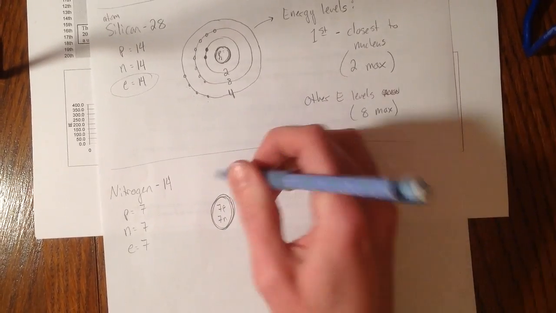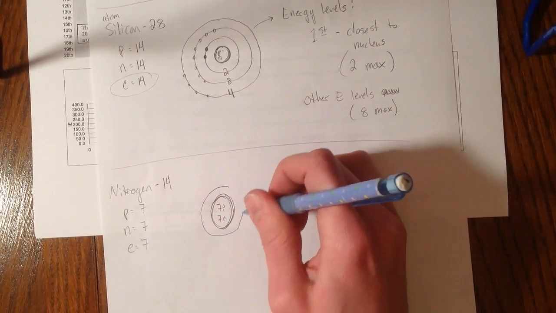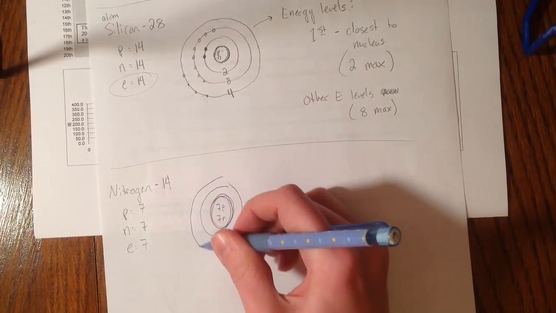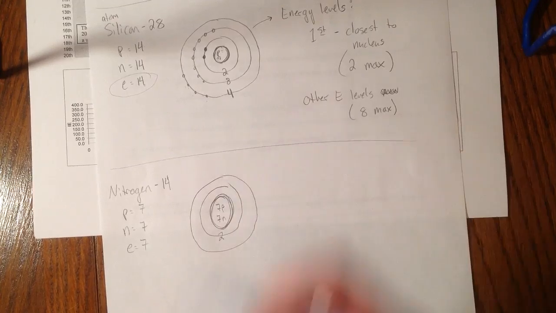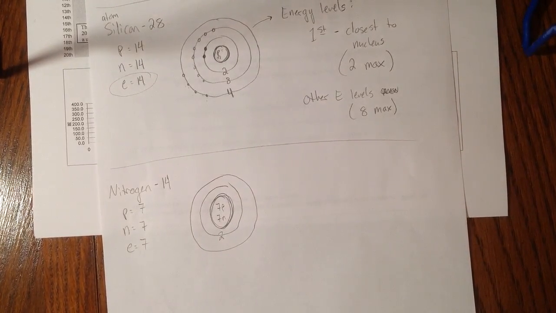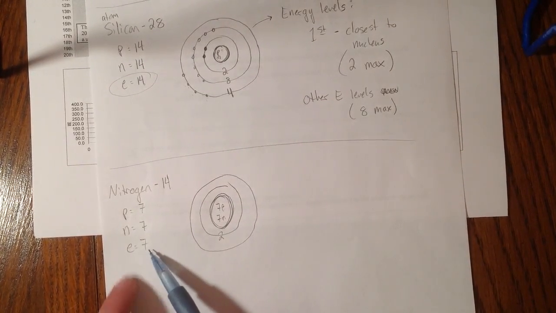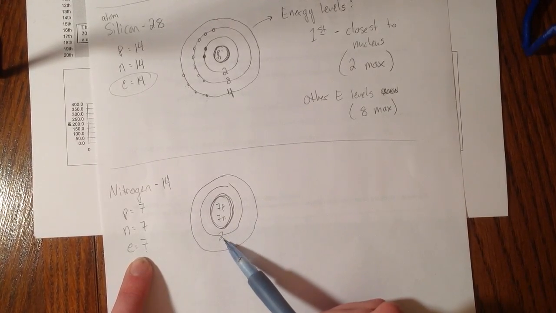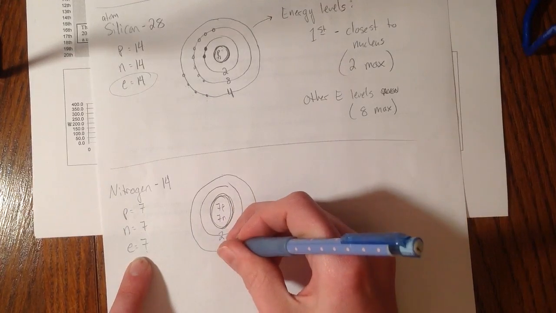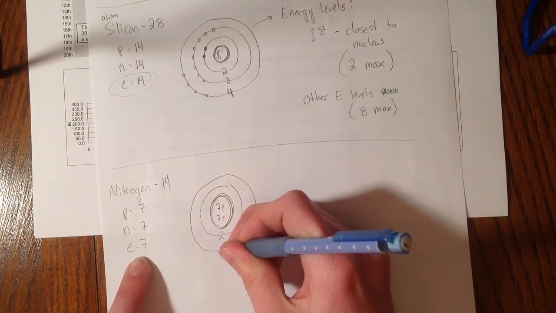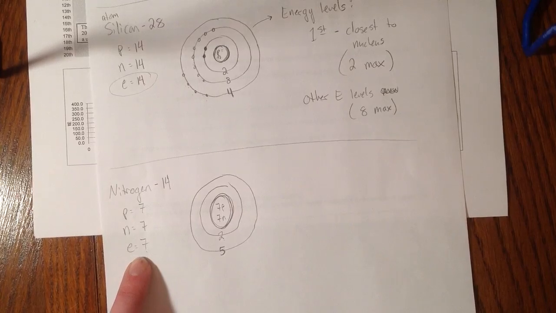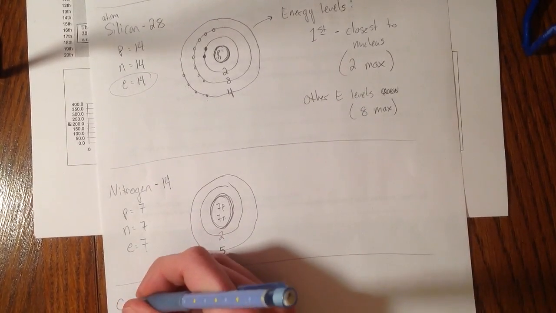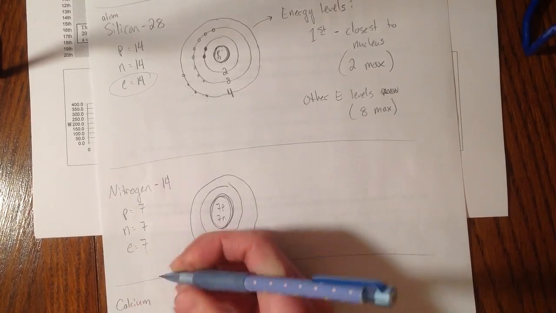That's my nucleus. My first energy level can hold 2 electrons. My second energy level can hold up to 8 electrons. But I don't need to go all the way up to 8 electrons. I only need 7. So here's 1, 2, which means the other 5 are going to end up in my second energy level. Let's try one more example and draw out calcium.